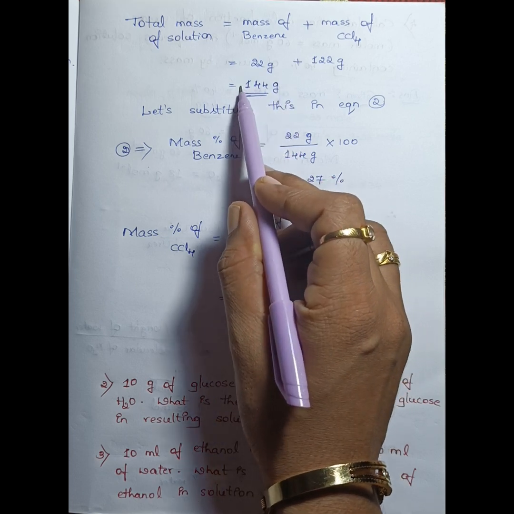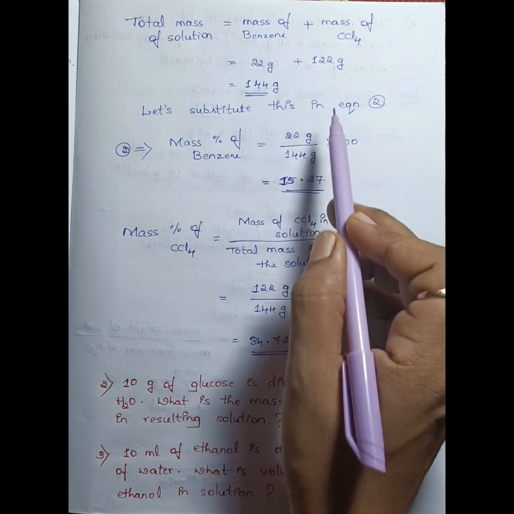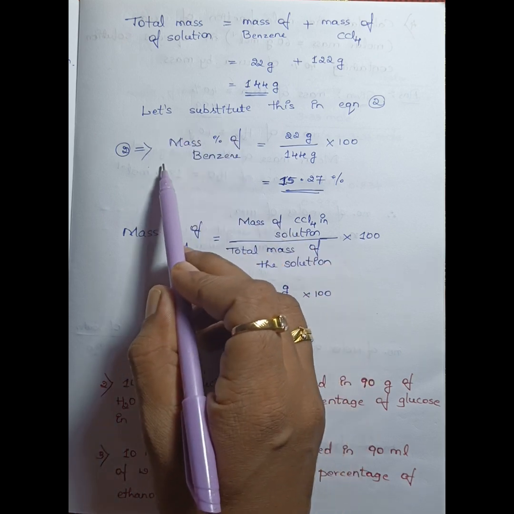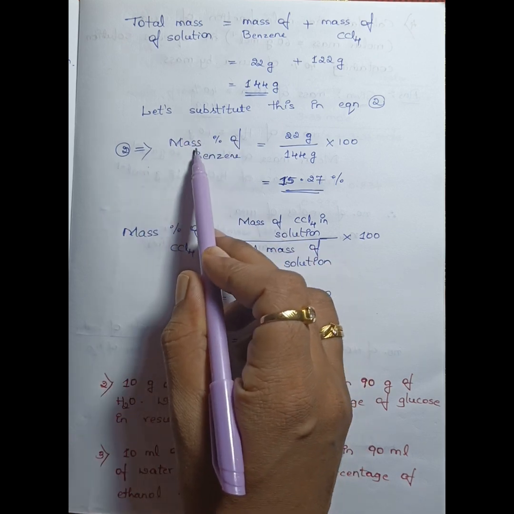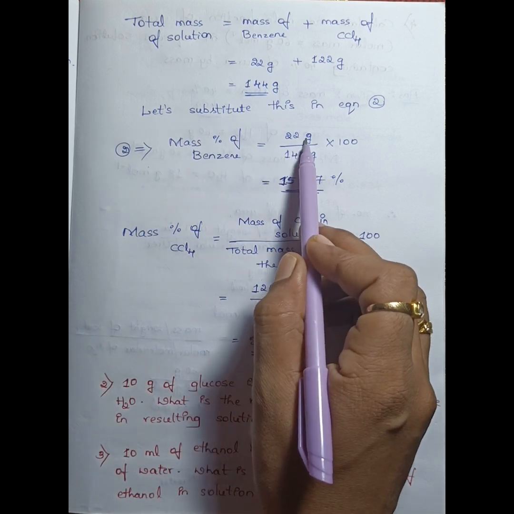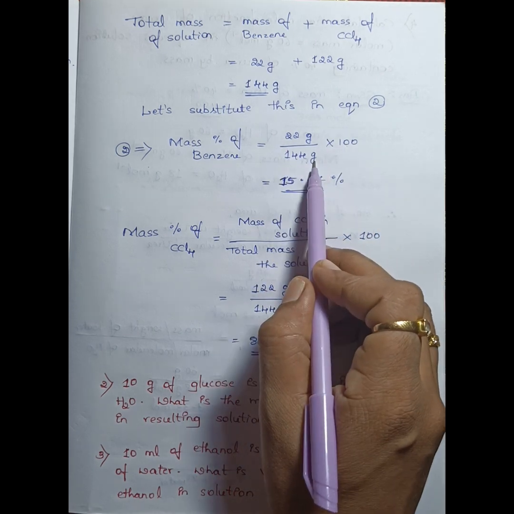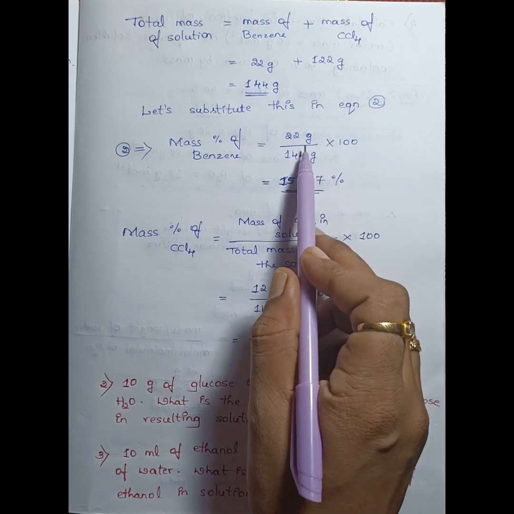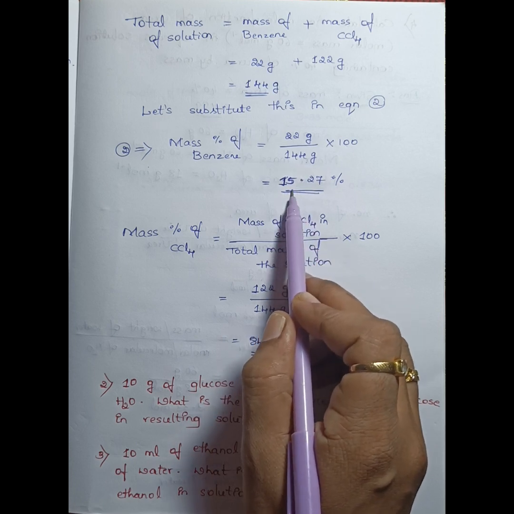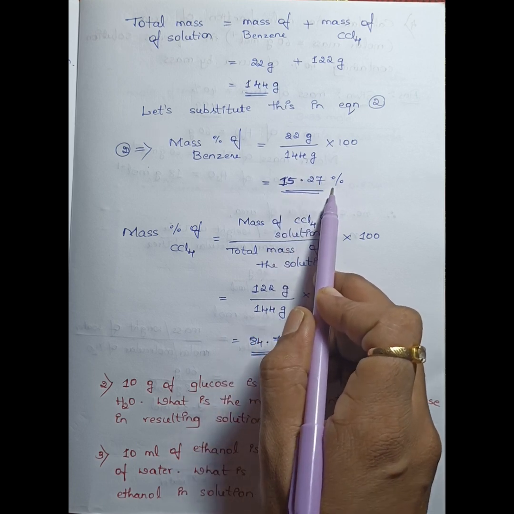Now let's substitute this total mass of solution in equation number 2. So equation number 2 implies mass percent of benzene equals 22 gram by 144 gram into 100. When this is solved, gram cancels, and this becomes 15.27%.